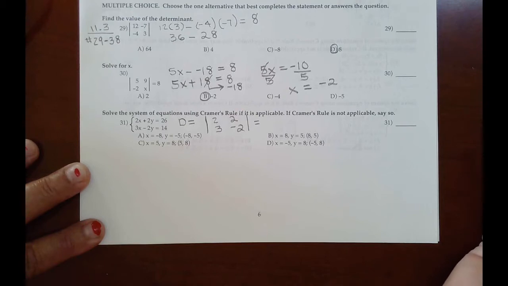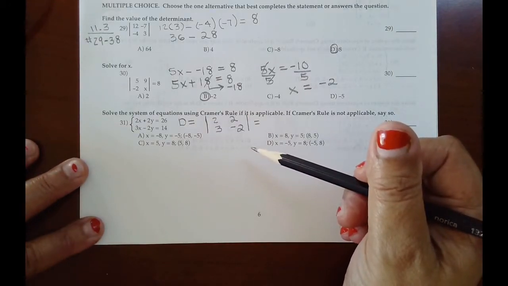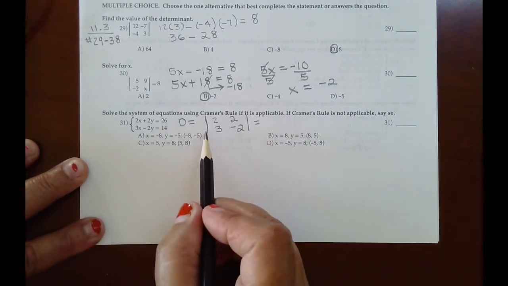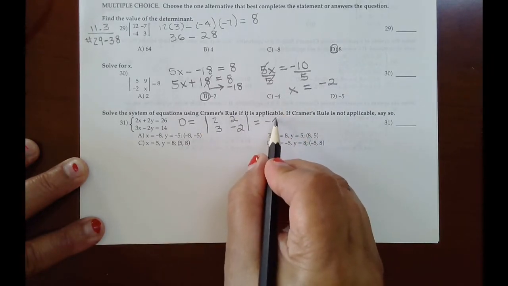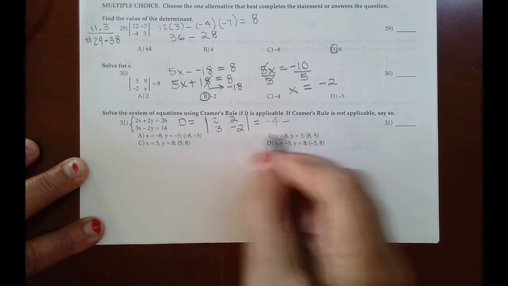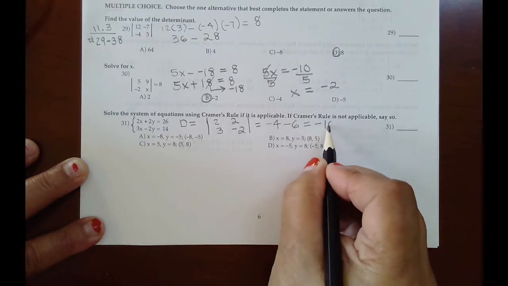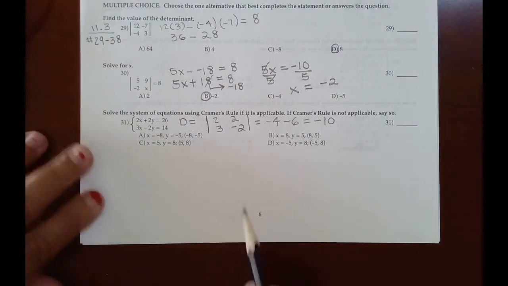So this is not the quickest way to solve a system, but it is taught in this section, and I expect you to show these determinants by hand at least once in the test. So the value of this determinant would be 2 times negative 2, which is negative 4, minus 3 times 2, the upward product, which is 6. So that becomes negative 10. And we're going to use that in our denominator when we find x and y.